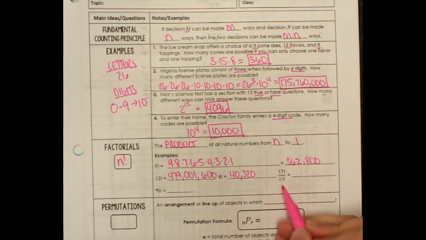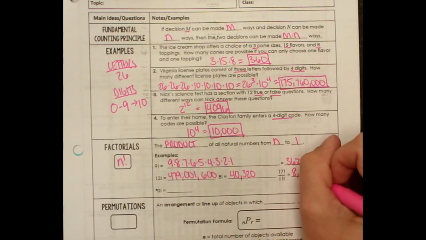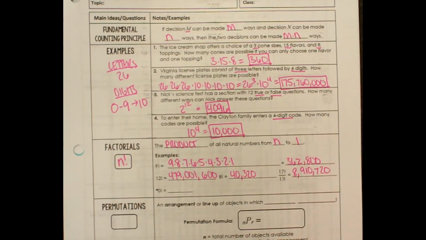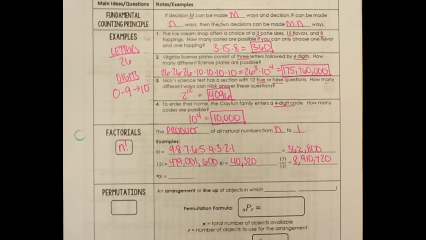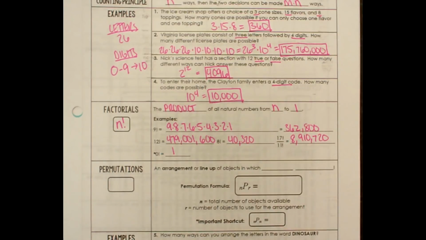Or you can even divide. 17 factorial divided by 11 factorial would be 8,910,720. So when you do 0 factorial, it equals 1. Not 0, it equals 1.